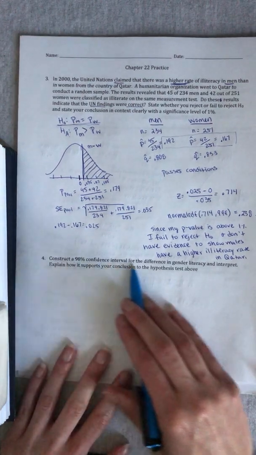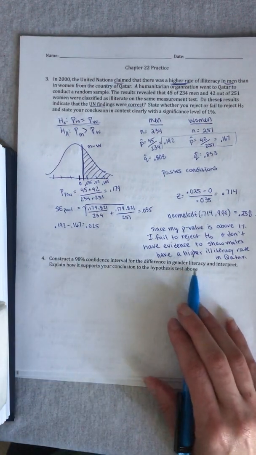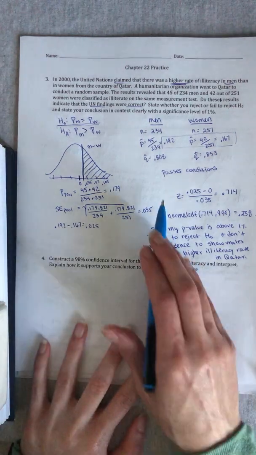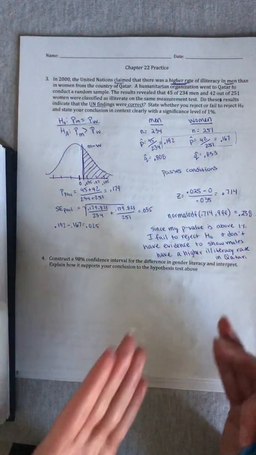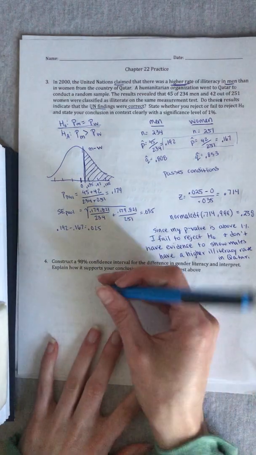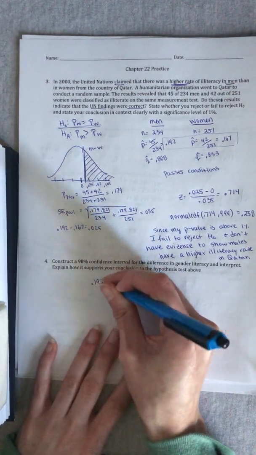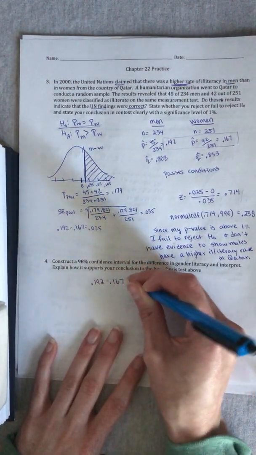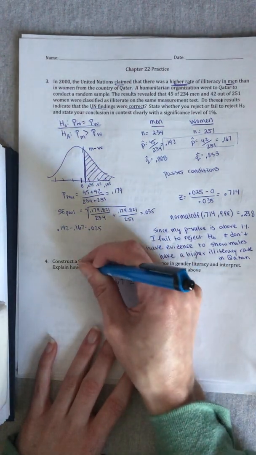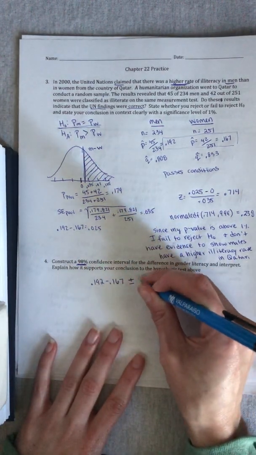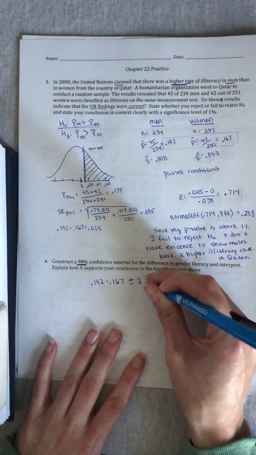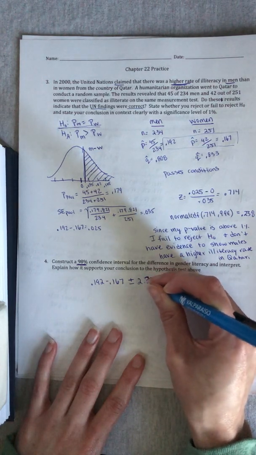Construct a 98% confidence interval for the difference in gender literacy. So I want to know, okay, what are the possible ranges in literacy differences? So my difference is this, but it could be off by some margin of error. 98% goes with a z-score of 2.325.